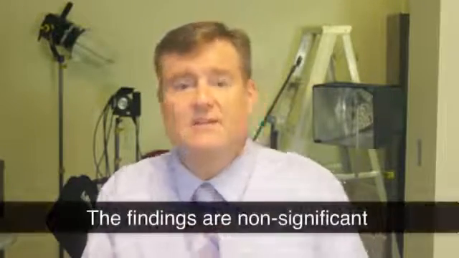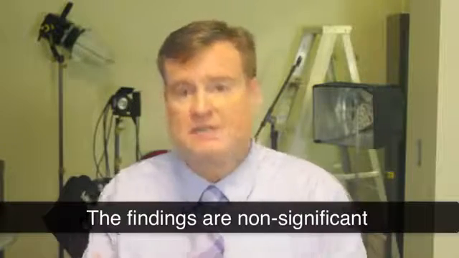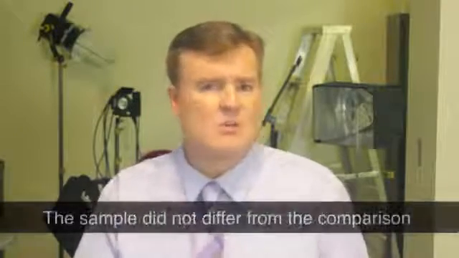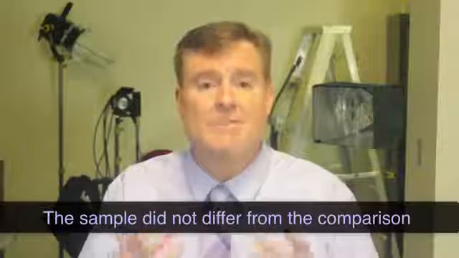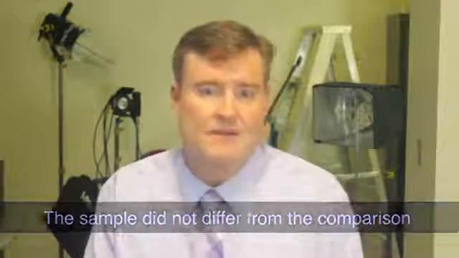So these three findings all tell us the same thing. The mean of our sample, 65.8, is not different than the national average of 65. Our sample was pretty much the same height as our comparison group. And that is how you do a one-sample t-test in SPSS.